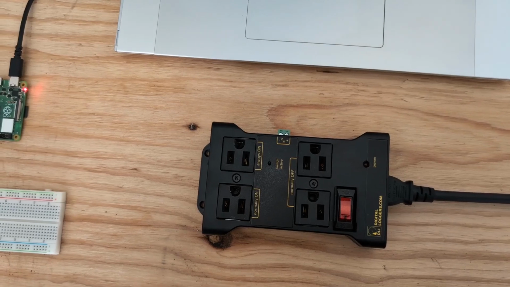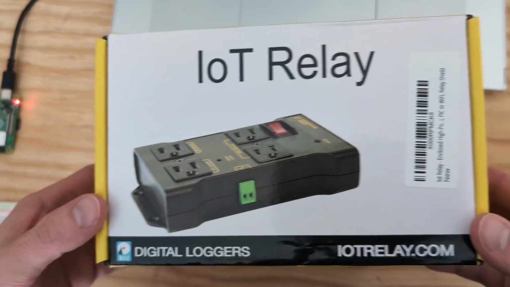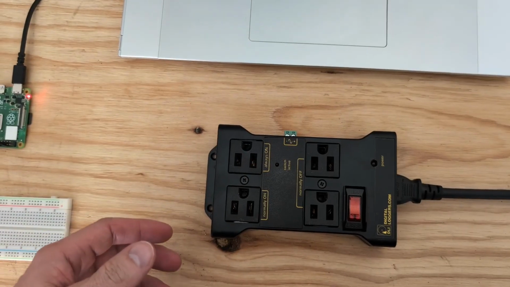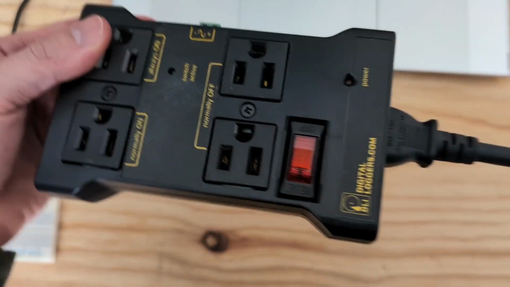All right, now I'm going to go into the IoT relay. So this is a relay from Digital Loggers, and it has a few different plugins here.